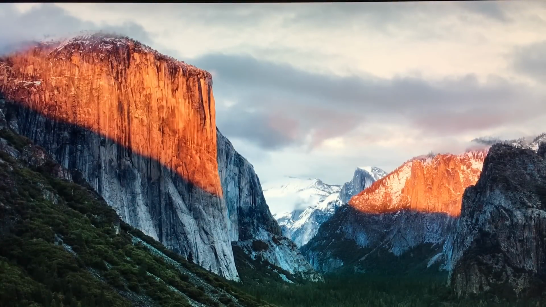And there it is. macOS 10 El Capitan running on a Mac Pro 2006/2007.